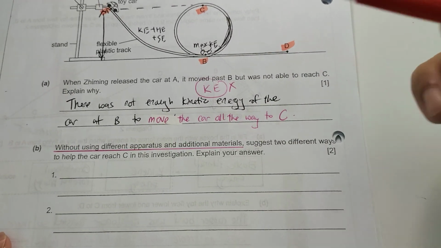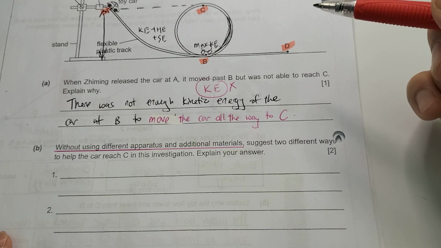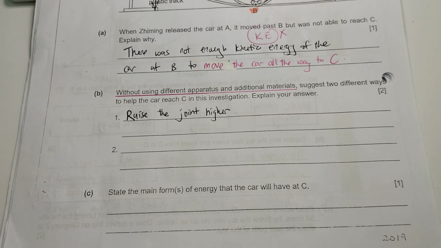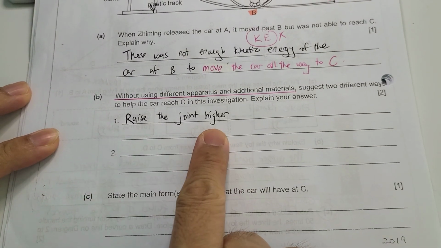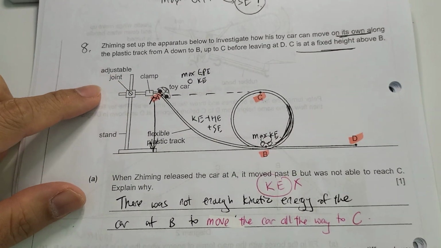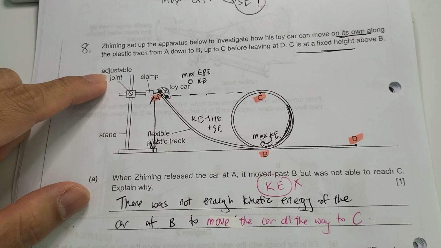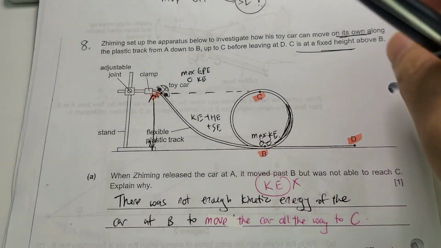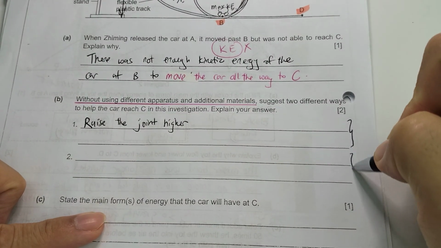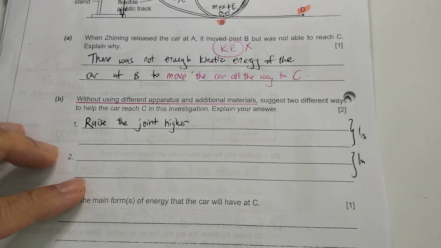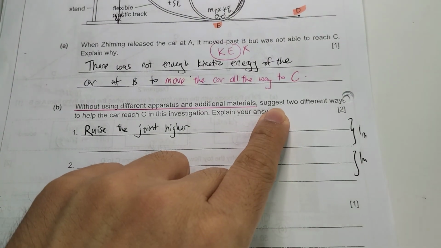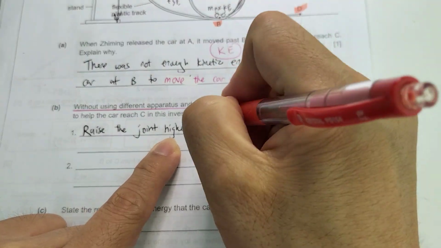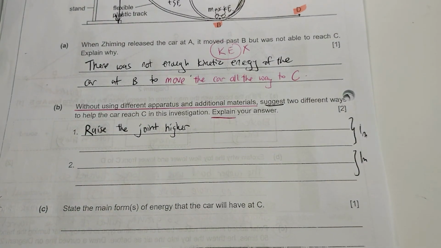So how can we give the car more kinetic energy? Well, several ways. Think about it. One way is to raise the joint higher. What joint? This is a joint. And it already told us so kindly, it's an adjustable joint. So I can raise it higher. But is it enough to get me 1 mark? Because 2 marks, right? So 1 mark here and 1 mark here. Not enough because I only suggested a way. I suggested one way, raise the joint higher, but I failed to explain how does raising the joint higher help.